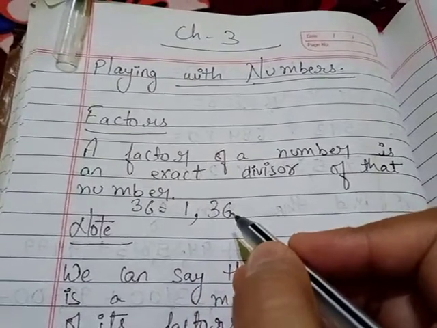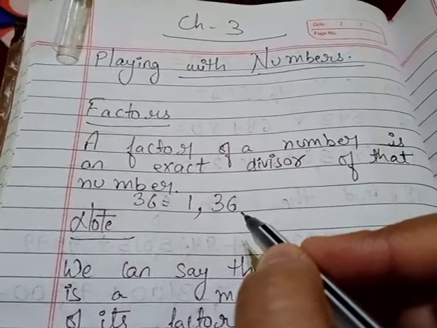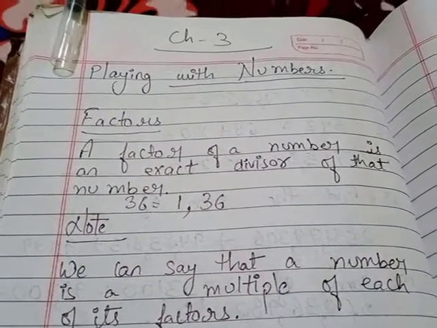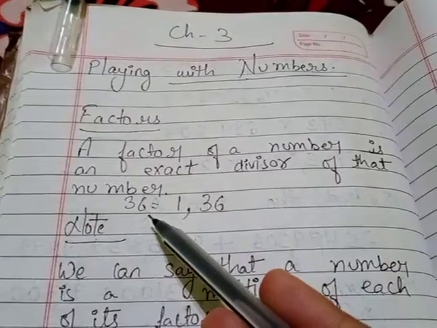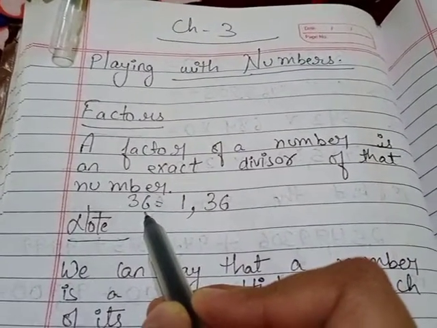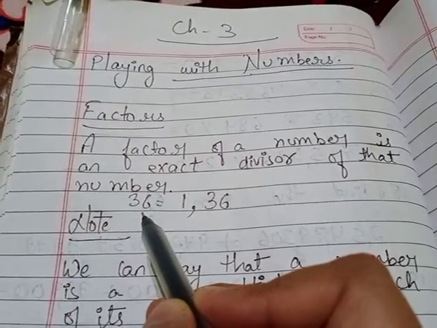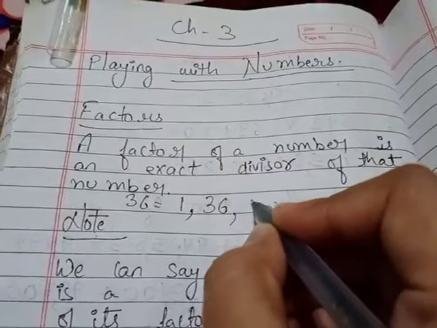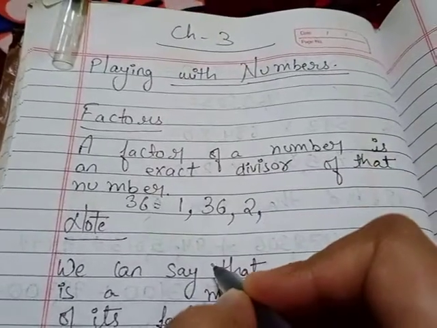After this, we all know the divisibility rules, right? The number is coming in the table of 2 when? If its ones place is an even number: 2, 4, 6, 8 and 0. Here the ones place is 6, so definitely 2 will be its factor.